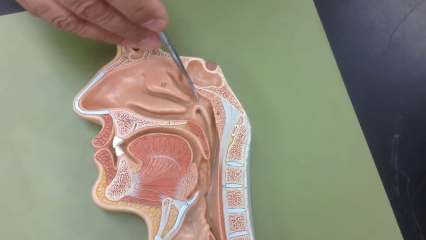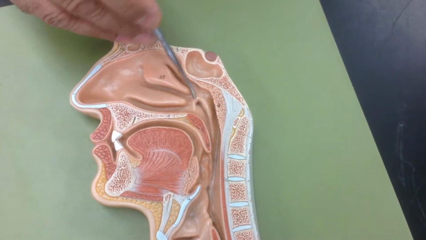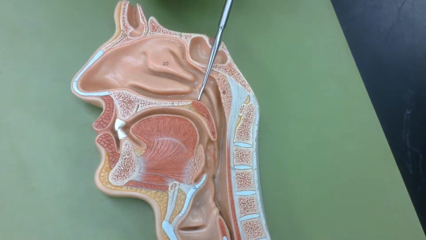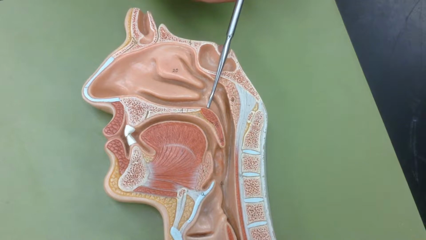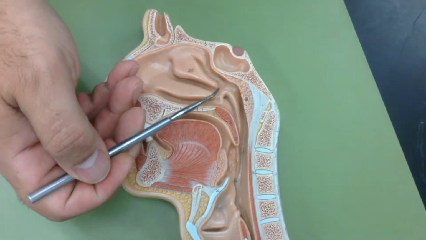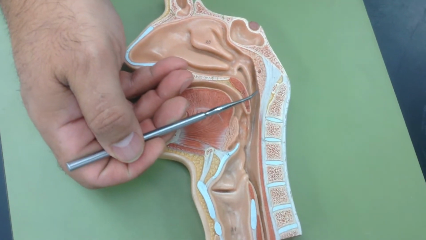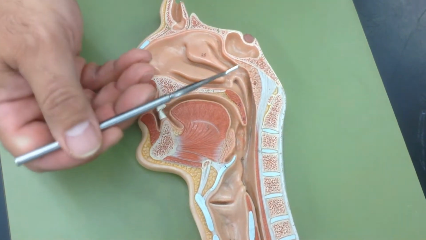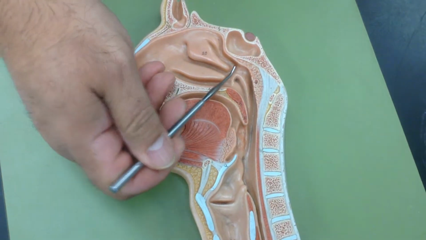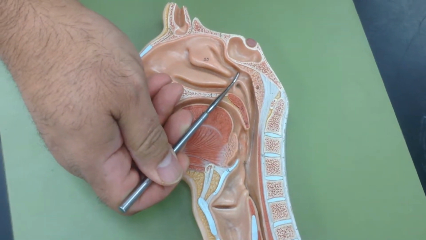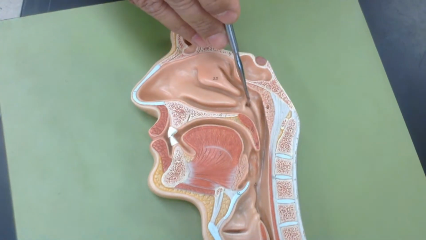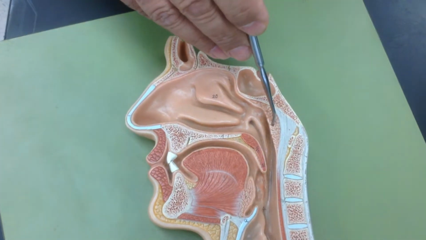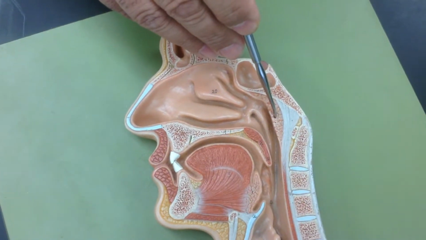From there, air is going to get to this area, which is the back side. This little opening here is known as the internal nares or choana. From there, we enter the first part of the pharynx, which is known as the nasopharynx. The nasopharynx starts from here. The structures associated with it are, number one, the eustachian tube, and the other one, the adenoids, also known as the pharyngeal tonsil.